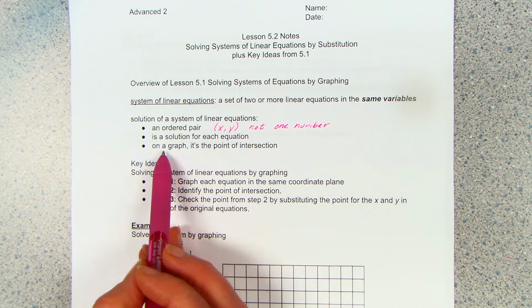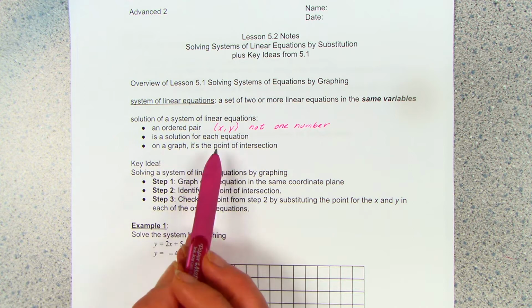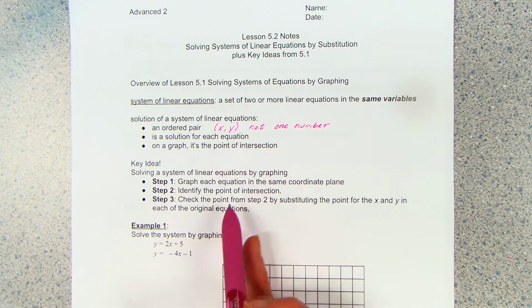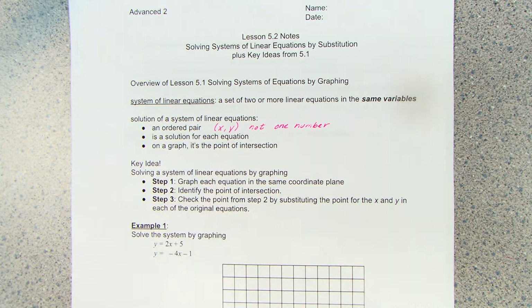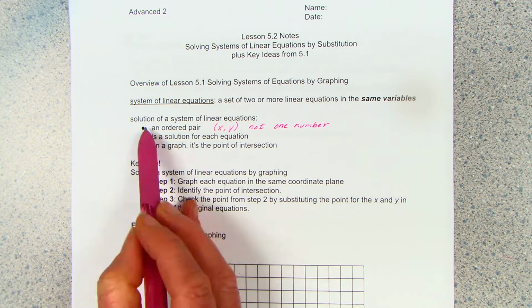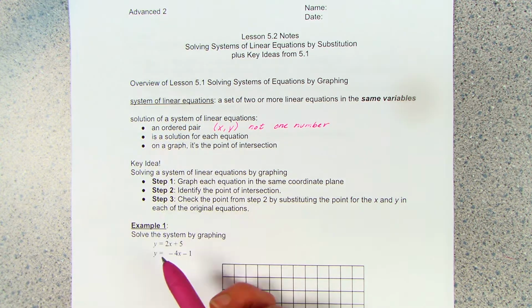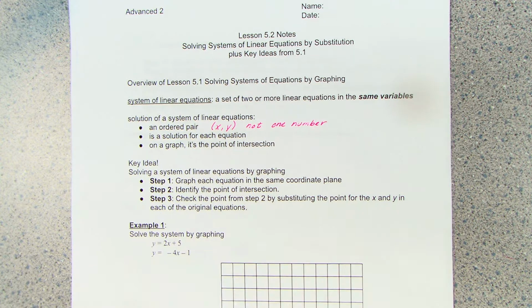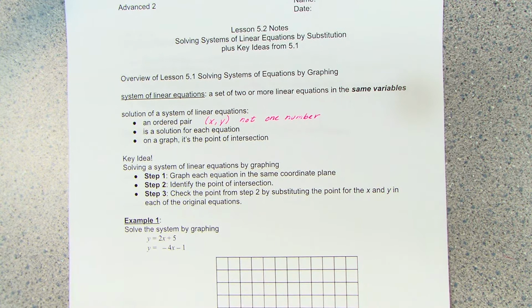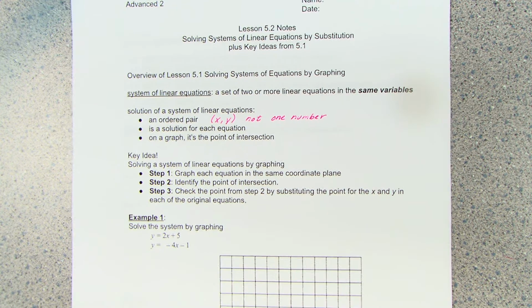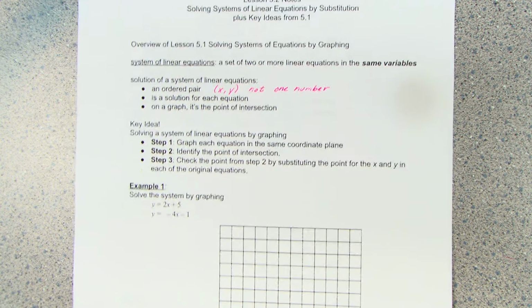It is also, when you graph it, the point of intersection. So we graph one equation, we graph the other equation, and the solution is the intersection point. It has to be all three of those things in order to be a solution for the system, right? And in this chapter, we will be finding 4 different ways of solving a system of equations.